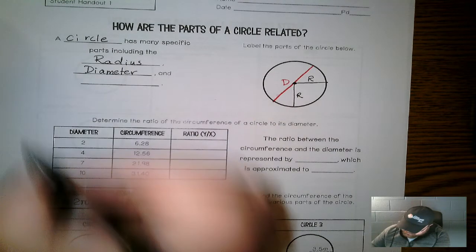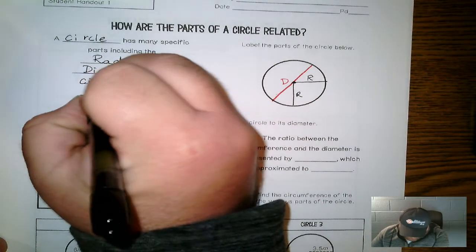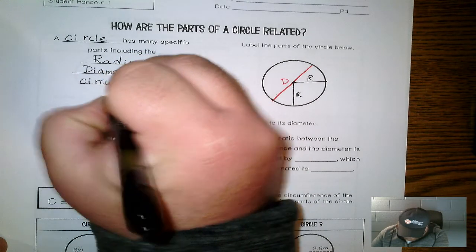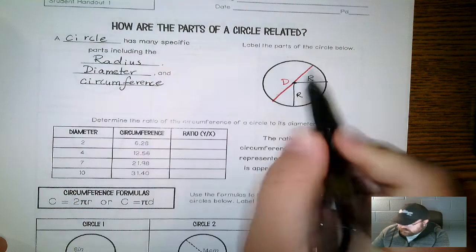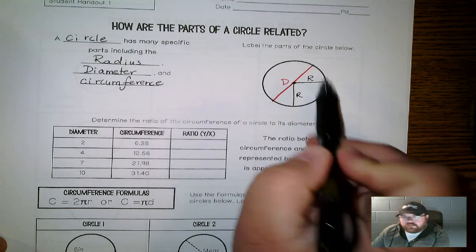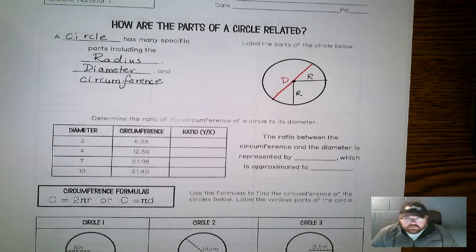The last thing is circumference. Circumference is the distance around a circle. So it's the perimeter of that circle.